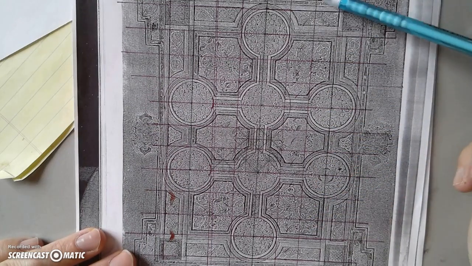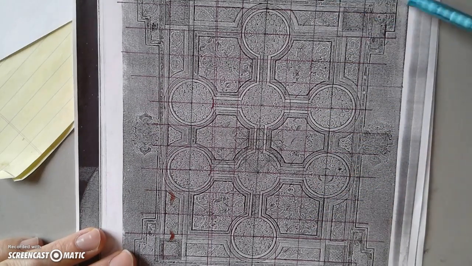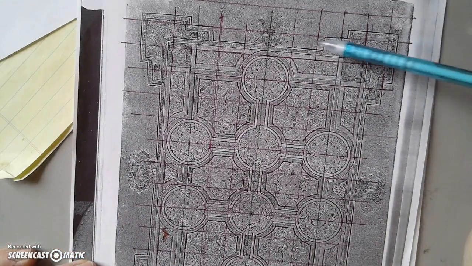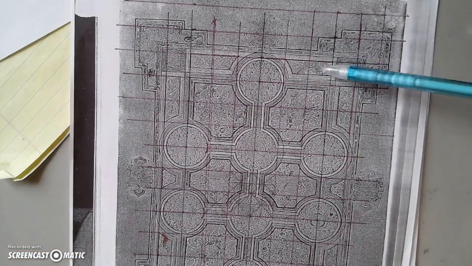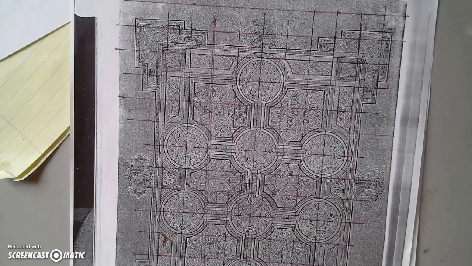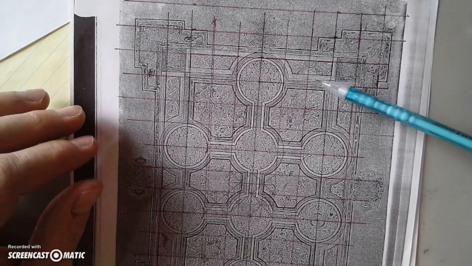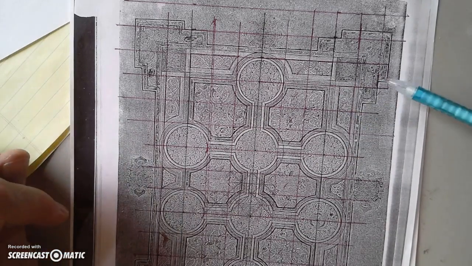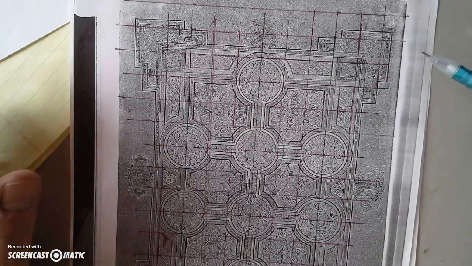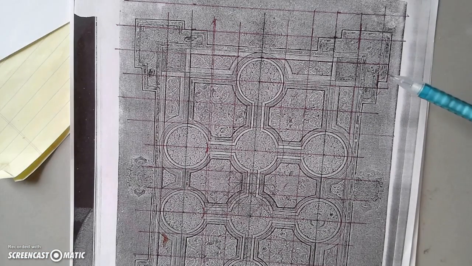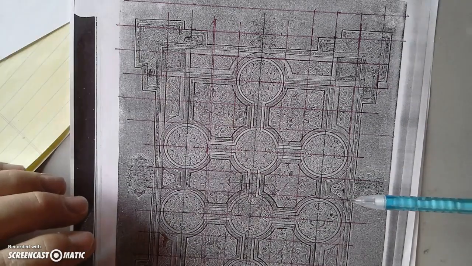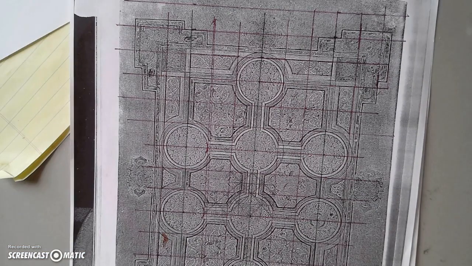But really, I probably want a couple more squares top and bottom to catch these corner details. So probably 2 more at the top, 2 more at the bottom, probably 15. And so if I can construct a grid that's, say, 12 by 15 squares, I'll have all the information I need to make the page.